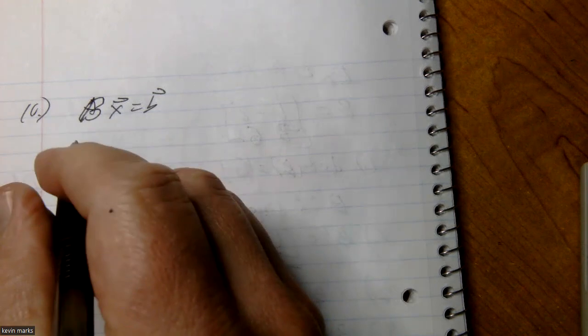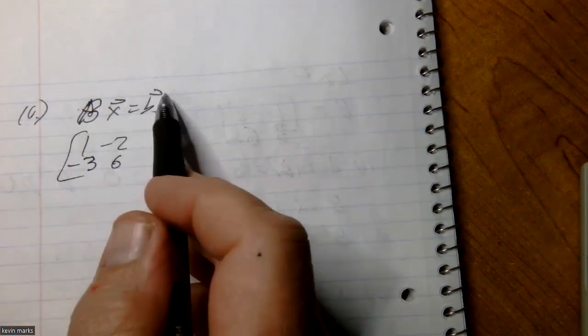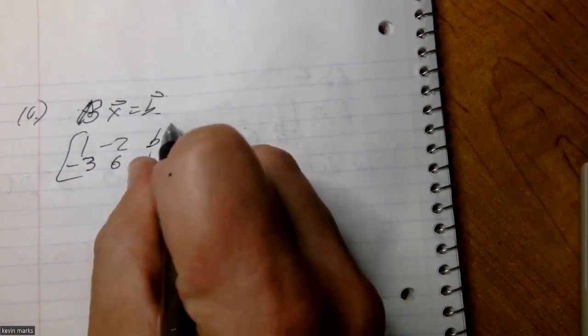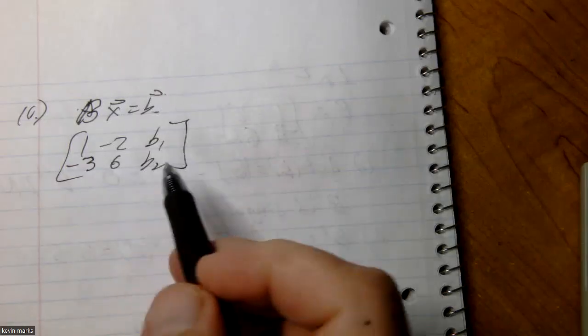So with 10, we're looking at, well, I called it B. What was this? 1, -2, -3, 6. Now I can't use matrix algebra here. I can't use B inverse to solve this for x because B inverse does not exist. So the only way to solve this, since I can't use inverse, is to set up an augmented matrix with that generic B1, B2. And you could row reduce this if you wanted to, just to show you.